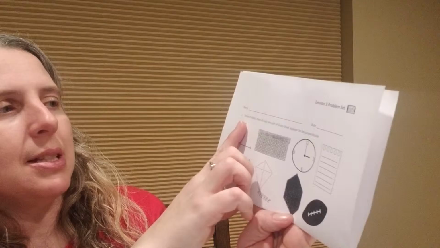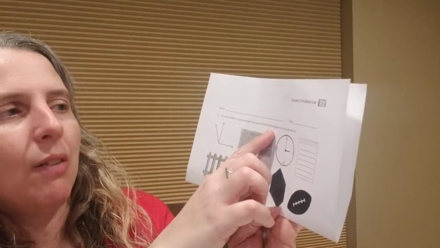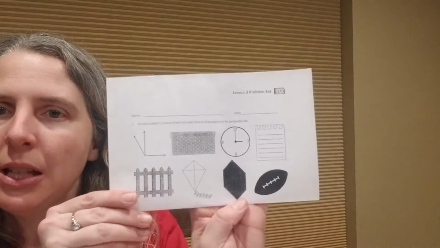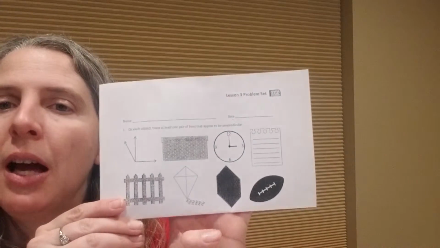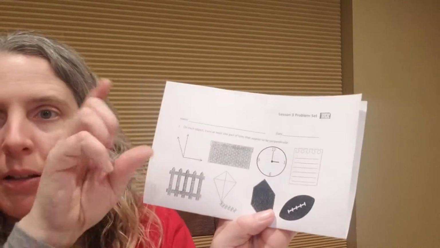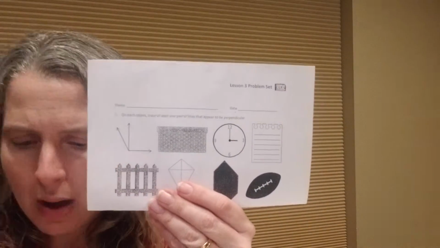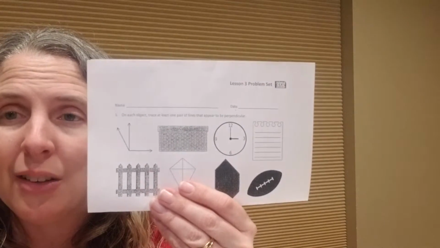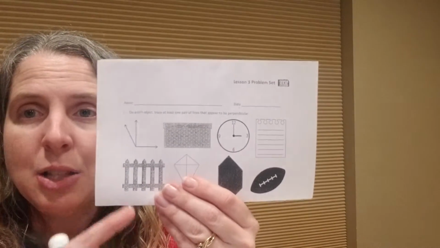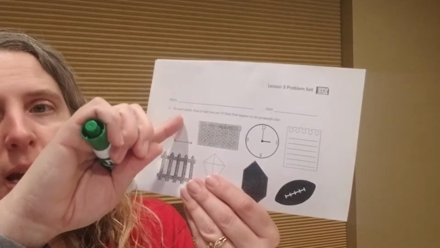Okay? The top here, it says, on each object, trace at least one pair of lines that appear to be perpendicular. That means that appear to have a right angle. Okay? So they could cross, or they might just meet. All right? So let's look at this first one here. Do you see where it looks like there would be a right angle? Those lines would be perpendicular. So it'd be the one that's straight up and over. So trace that with your pencil.